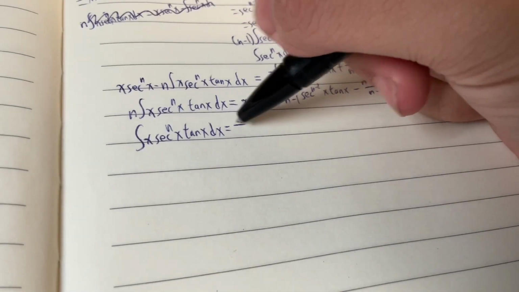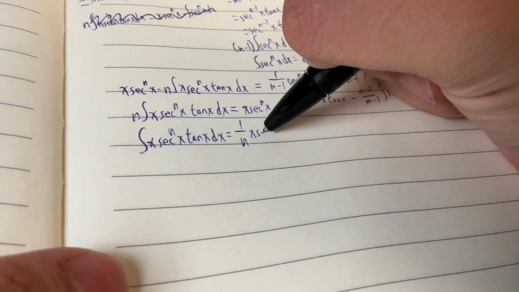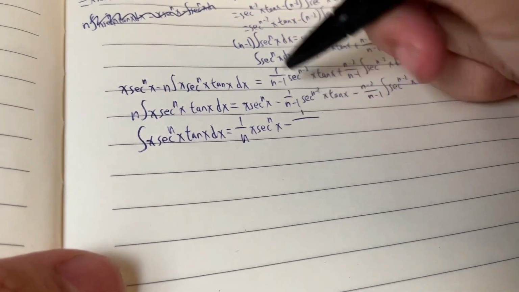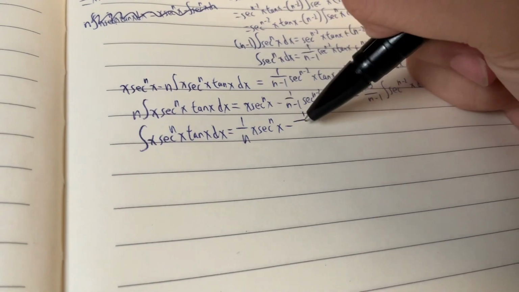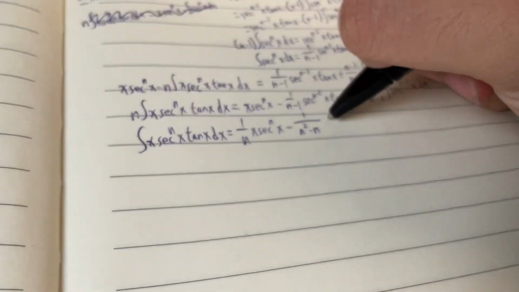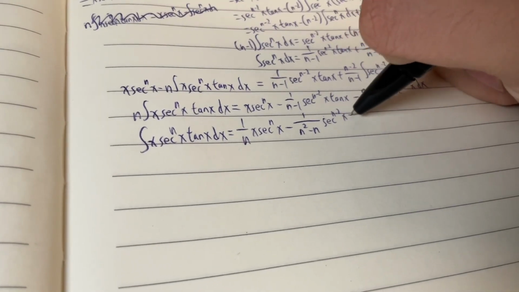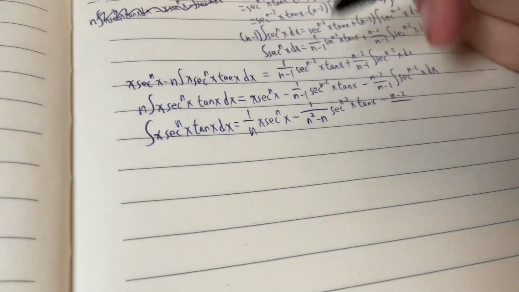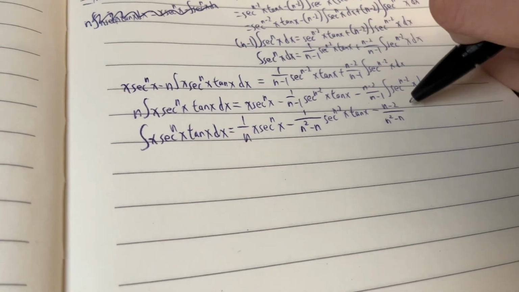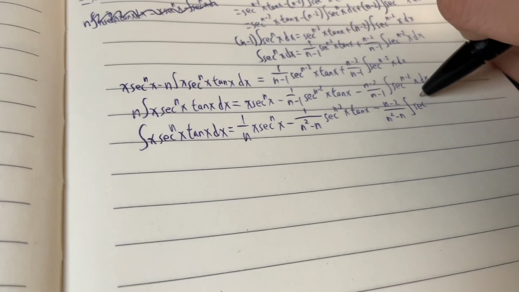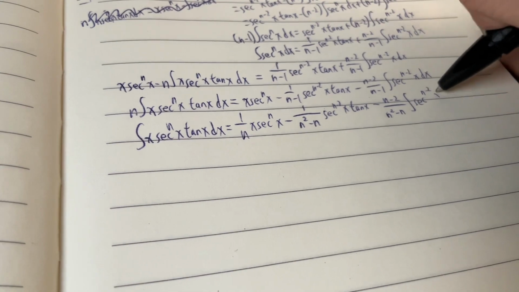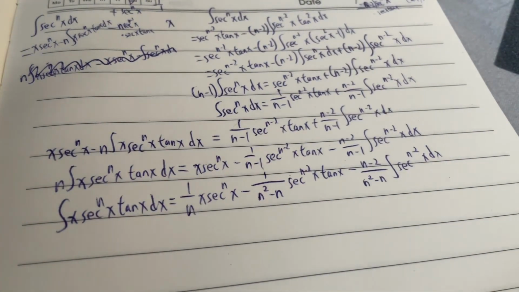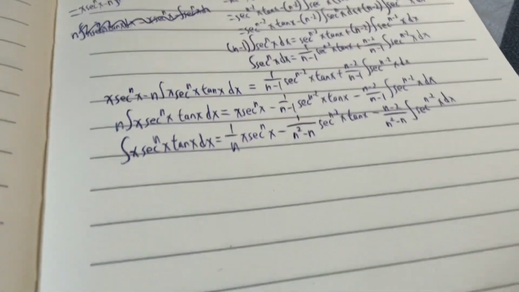And then 1 over n times x times secant power of nx minus, and then here 1 over, let me just distribute it, you get n squared minus n times secant power of (n-2)x tangent x, and then minus, just distribute it, you get n squared minus n times the integral of secant power of (n-2)x dx. Here is the reduction formula. However, we have to apply this.